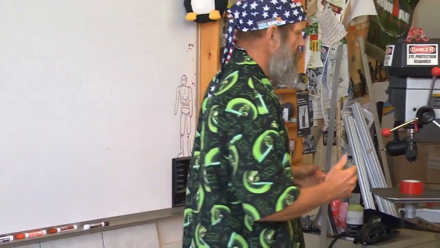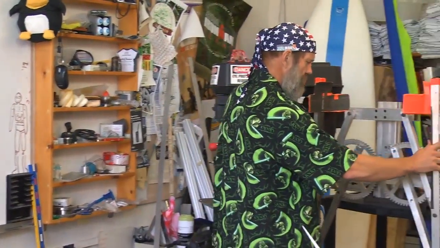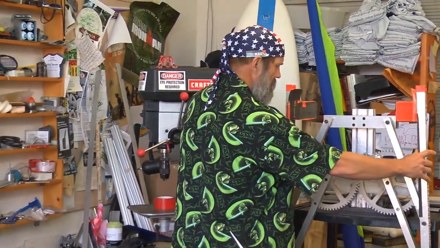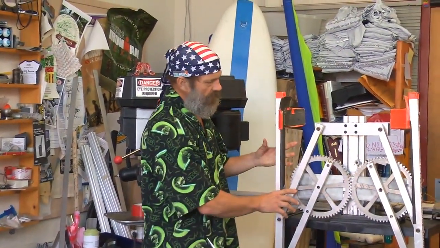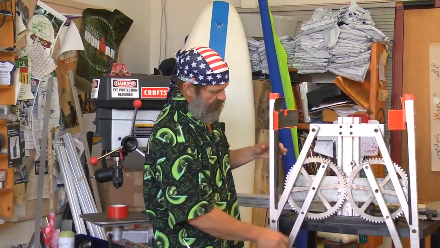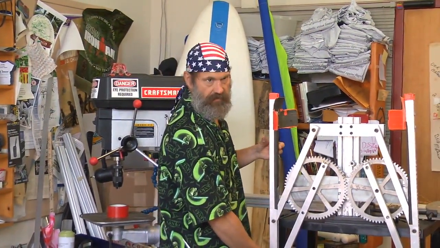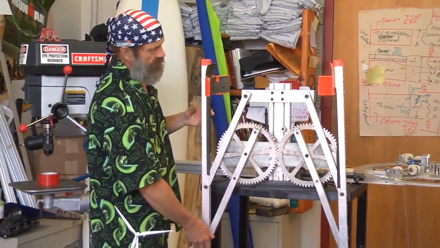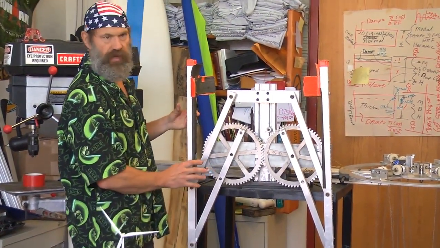Let's look at another example of a gear train. This is a custom designed system from a FIRST Robotics class.